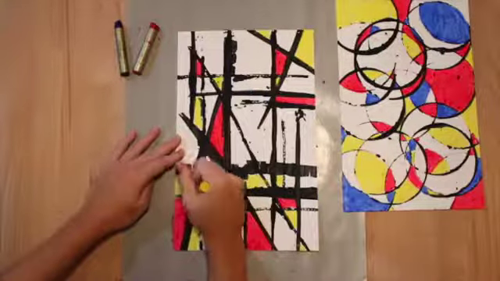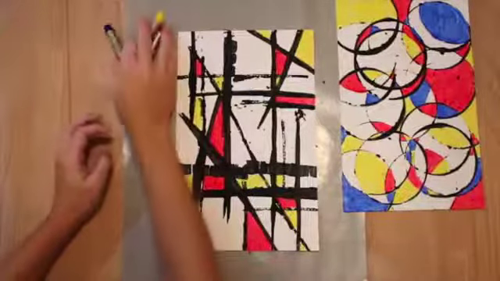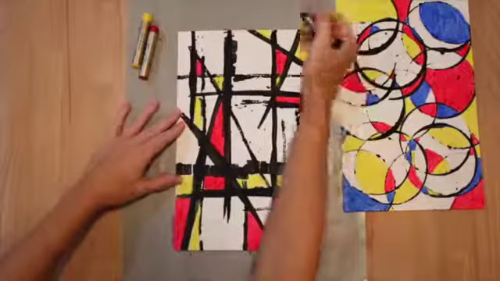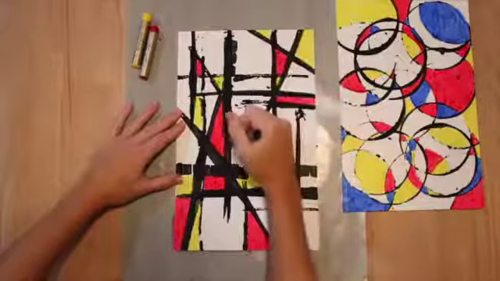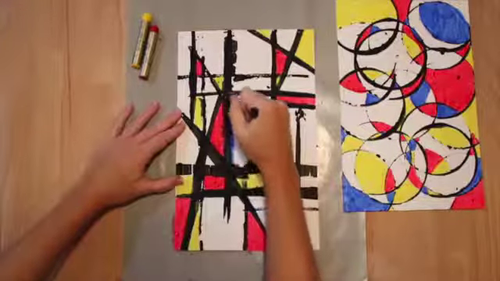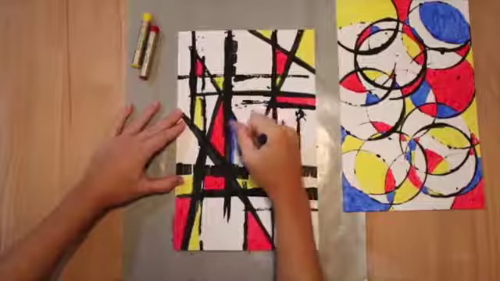I kind of feel like I'm done with my yellow, so now I'm going to take my blue. I'm going to fill in some of my larger areas with the blue.